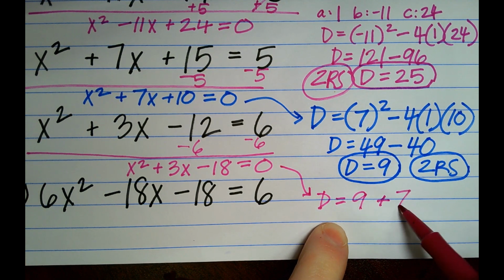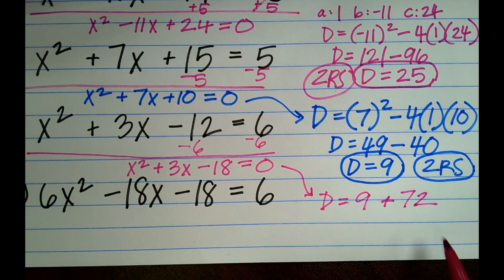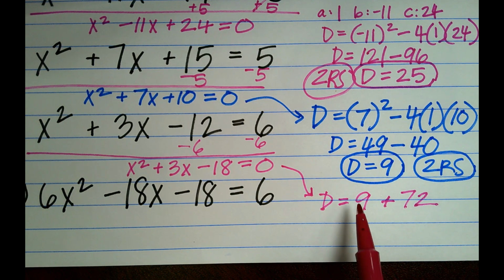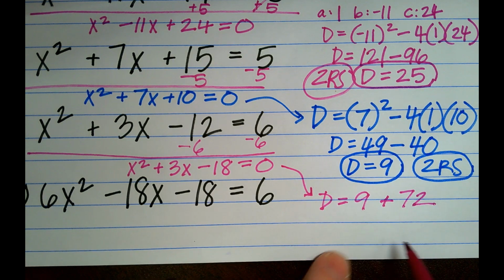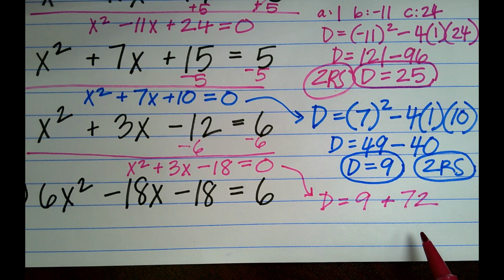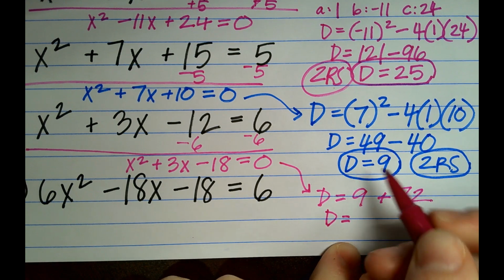Okay, 9 plus 72. Now, how did you get the 9 and the 72? Okay, so I did the 3 squared, which gave me 9. Perfect. And then I did the negative 4 times 1 times negative 18. Perfect. And 72. Beautiful. Okay, so what'd you do next? Equals 81. Equals 81.